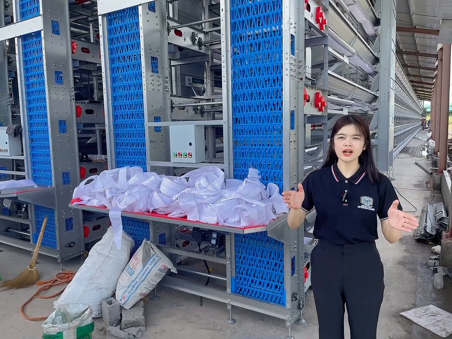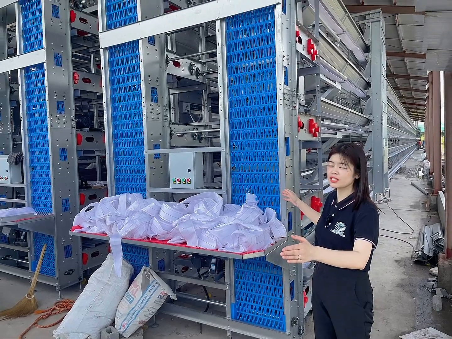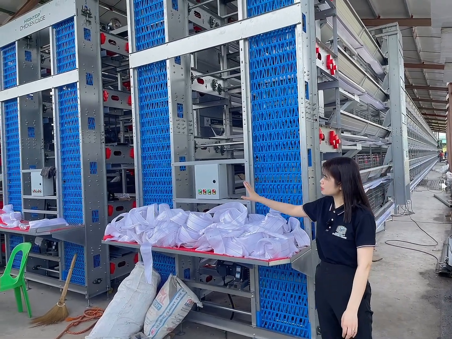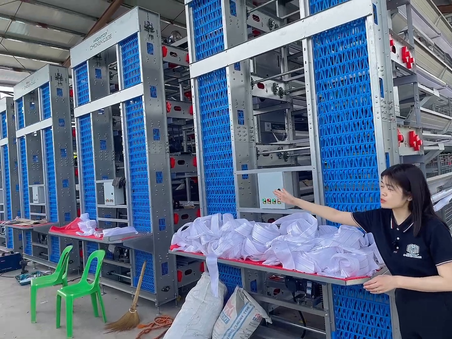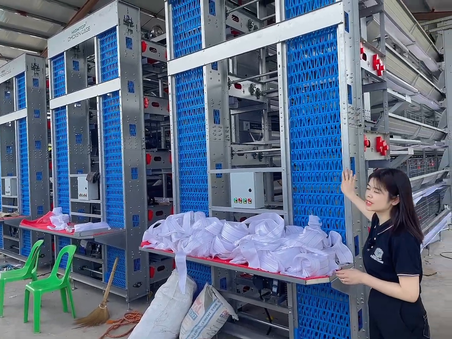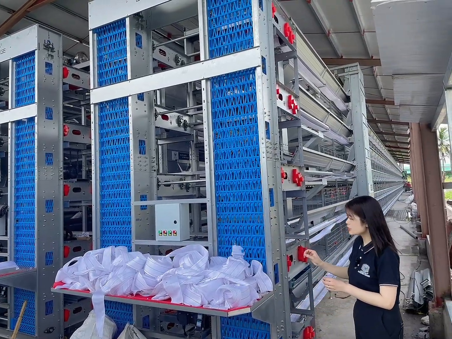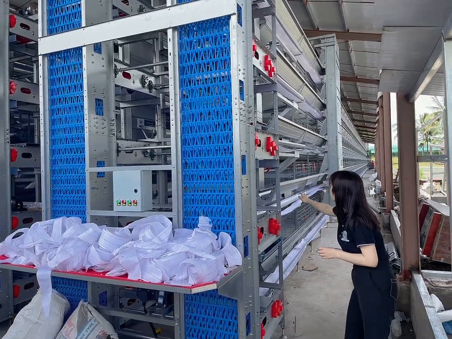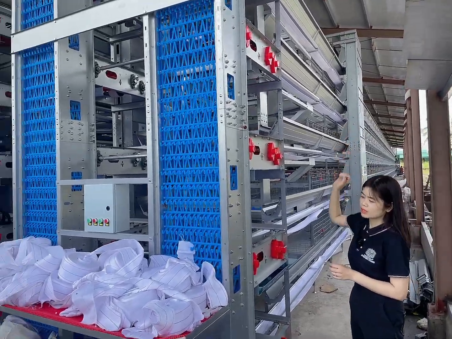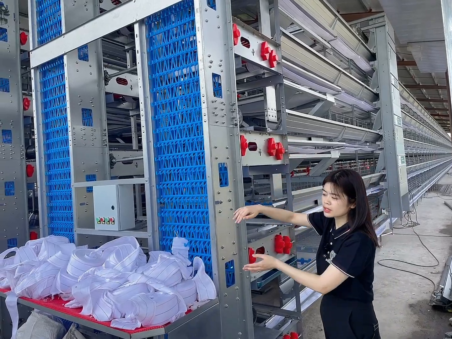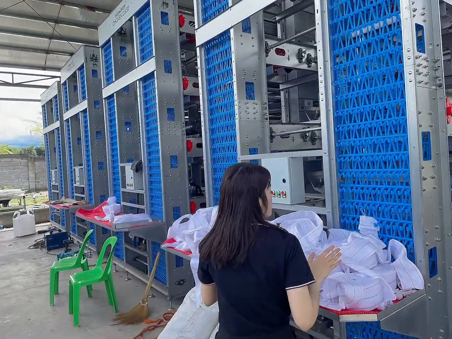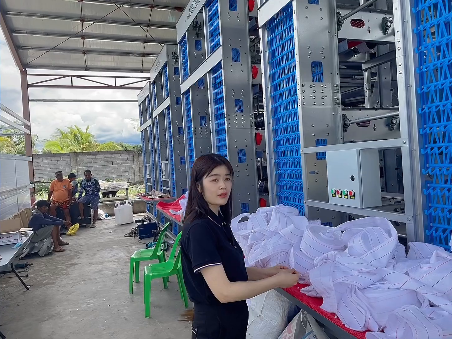Okay, now we are in the front part of the chicken house building. In the front part, these are automatic egg collection machines. There are 4 rows, 1, 2, 3, 4, and they use 5 tier layer cages. All the chicken eggs will be conveyed to the front part, and workers just stand here to pick up eggs.